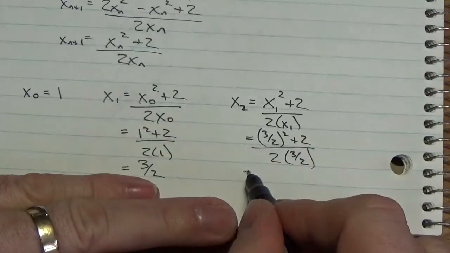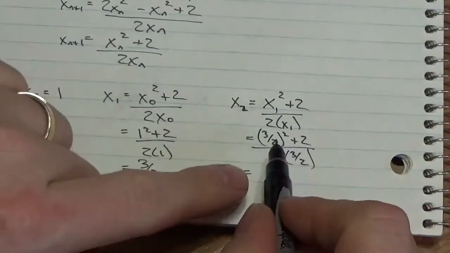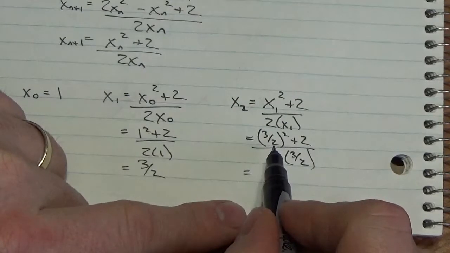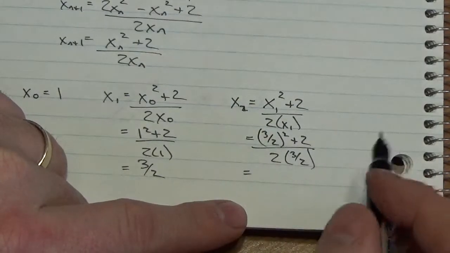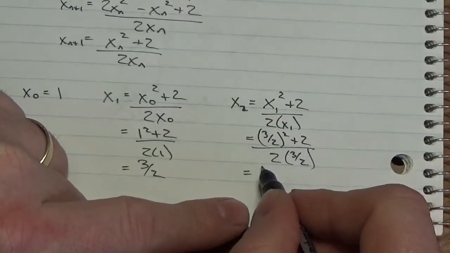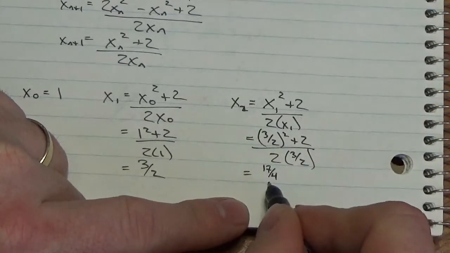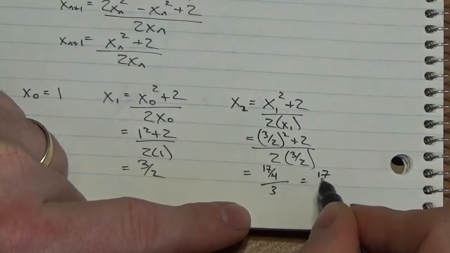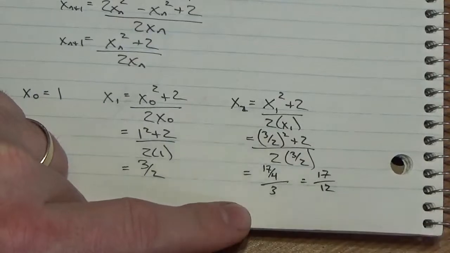Okay, so now, what have I got here? Well, this is going to end up being 9 quarters plus 2. Well, 2, in terms of quarters, is going to be 8 quarters. That's going to be 17 quarters divided by 3, or 17 over 12.